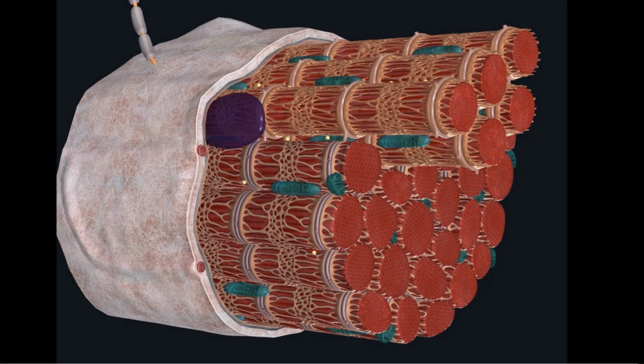I think it is both important and interesting to see how the ultrastructure of the skeletal muscle fibre is specialised for contraction, apart from knowing about the structure of the myofibrils and myofilaments. This model represents the skeletal muscle cell, or more commonly referred to as a muscle fibre.